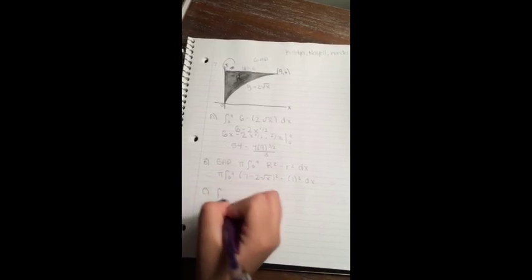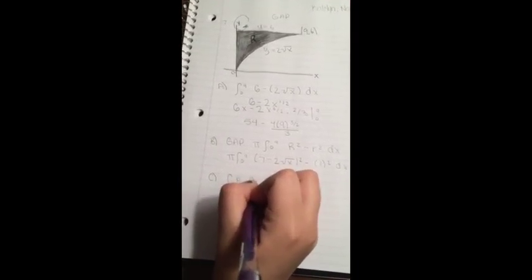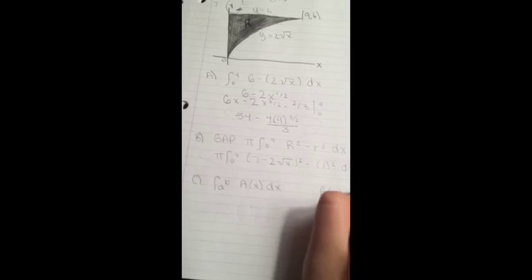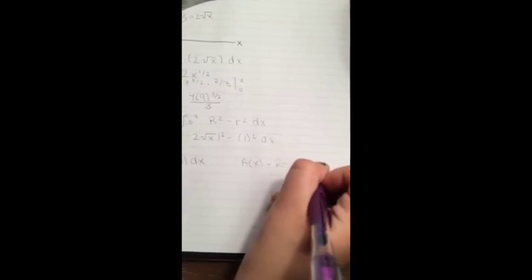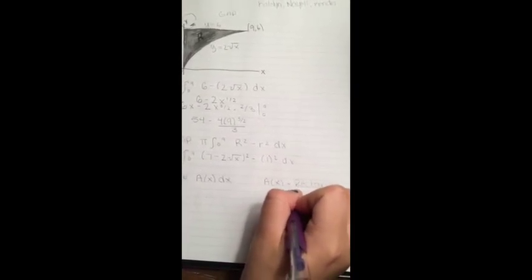So to start out with, we're going to write the basic equation to find the volume, which is the integral going from a to b of the area A of x dx. And A of x in this case is a rectangle. In our problem it says that the height equals 3 times the base.